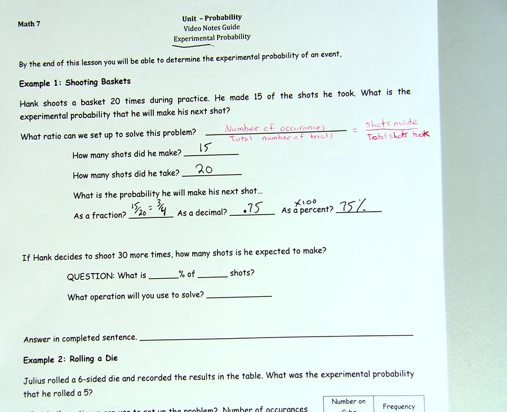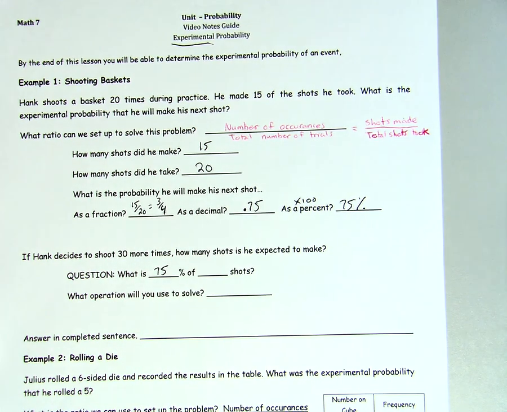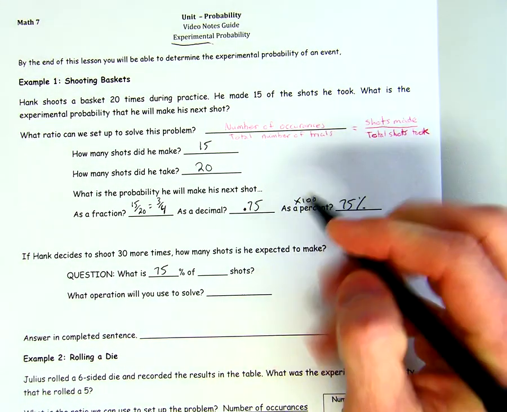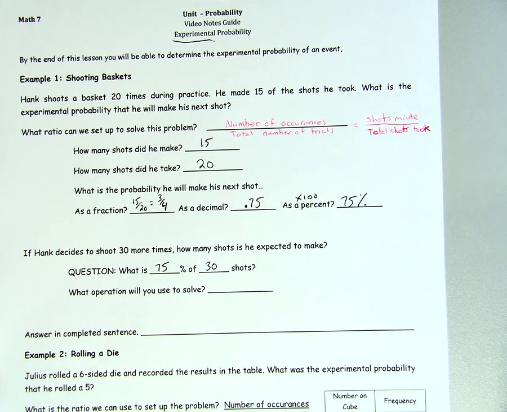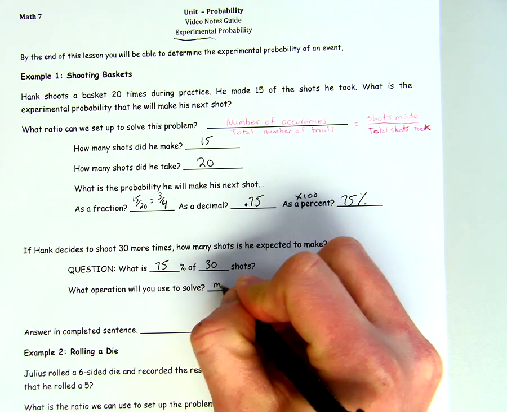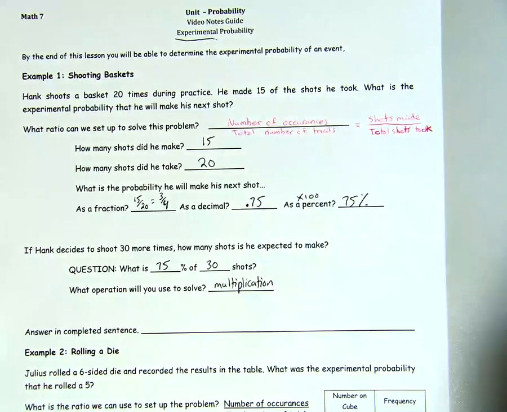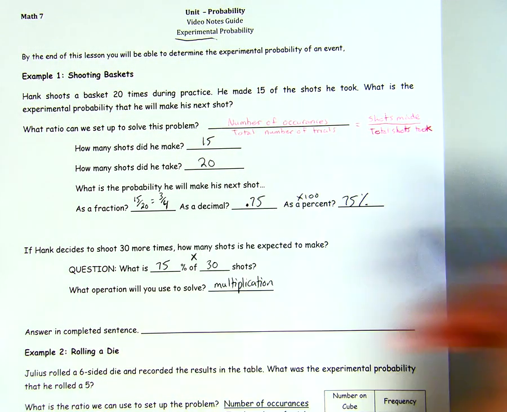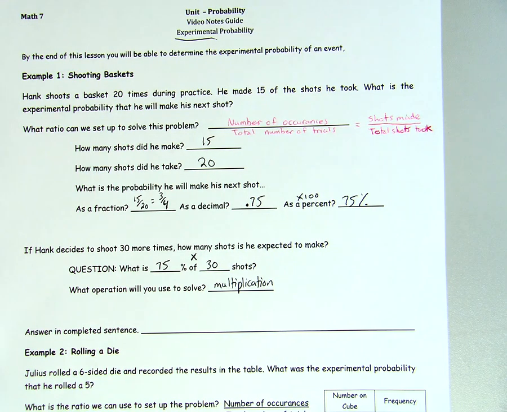If Hank decides to shoot 30 more times, how many shots is he expected to make? Our question is, what is 75% of 30 shots? Because that is the percentage of shots we know he makes. What operation will we use to solve this problem? We're going to use multiplication. The word "of" lets us know we're going to multiply. We're multiplying 75% by 30 shots.